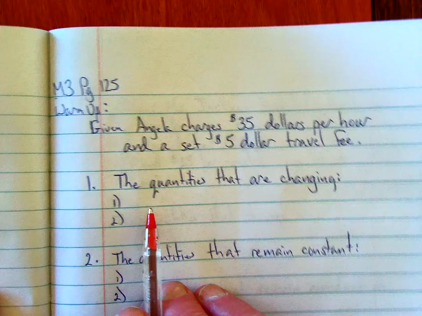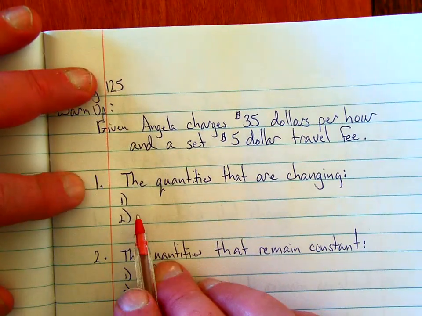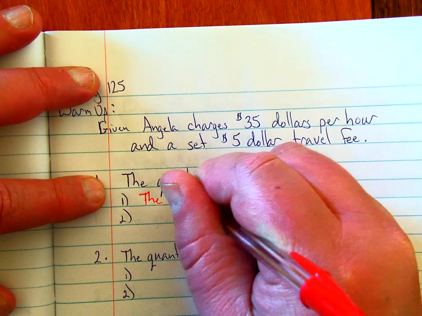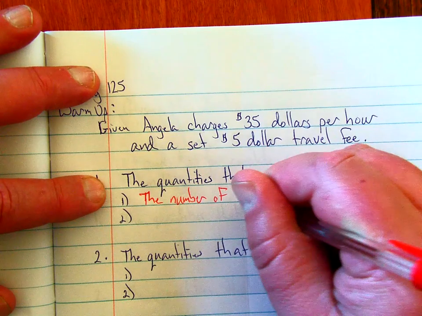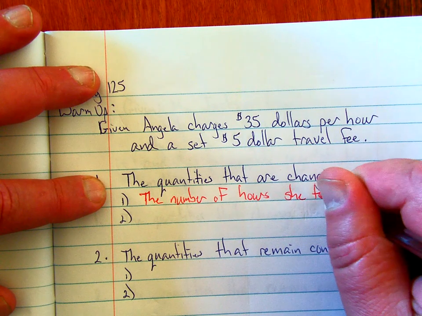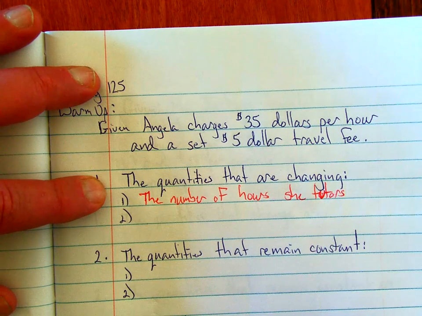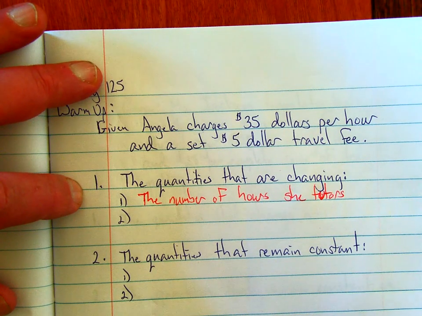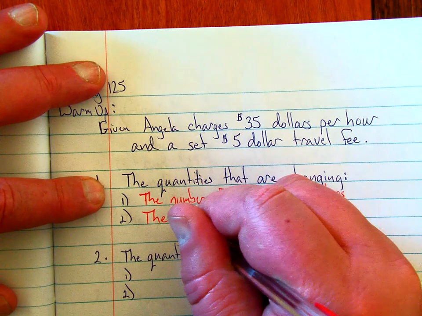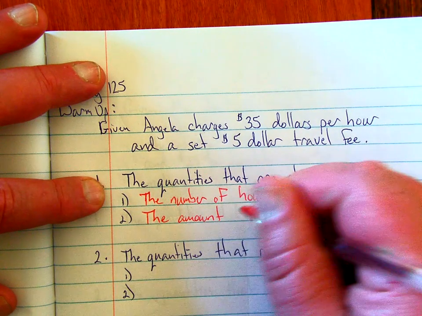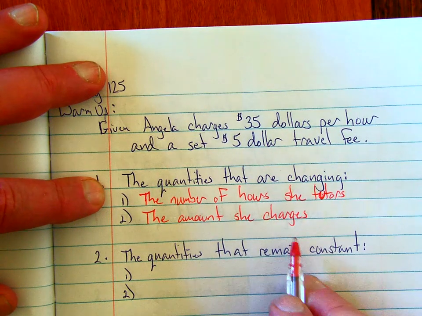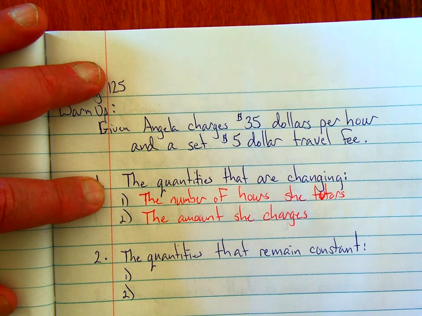Well, the quantities that are changing are the number of hours that she tutors for. And then obviously the more hours she tutors, the more money she makes. So what else also changes is the amount she charges. She charges more if she has to work more hours.